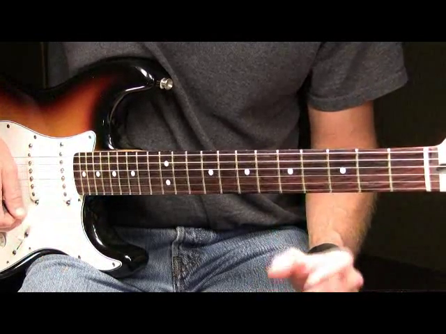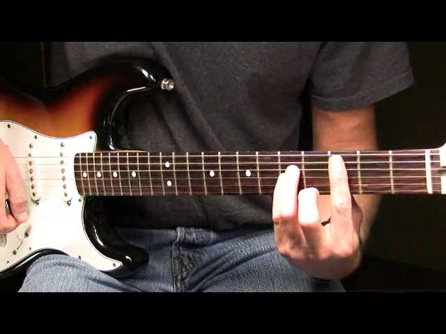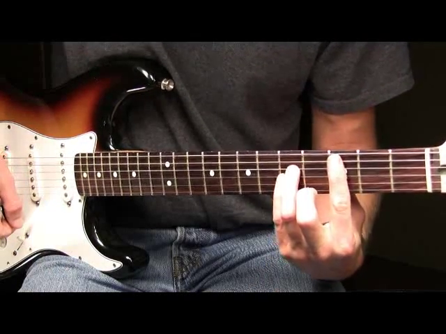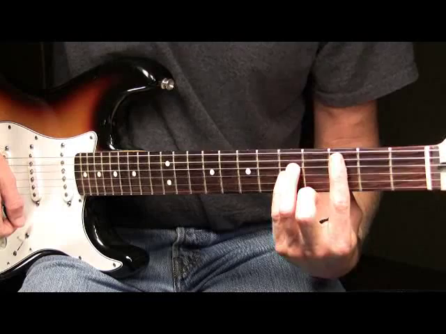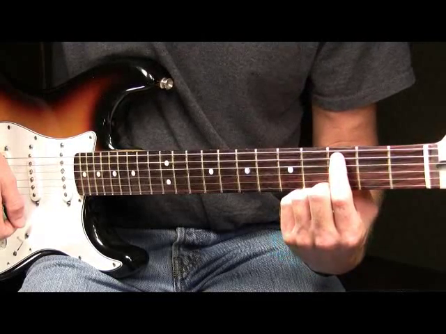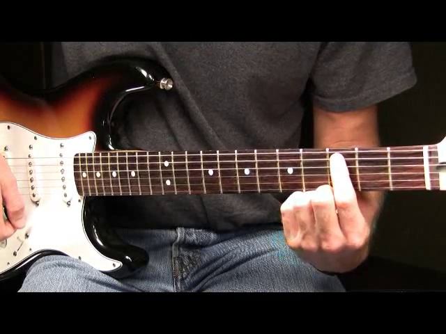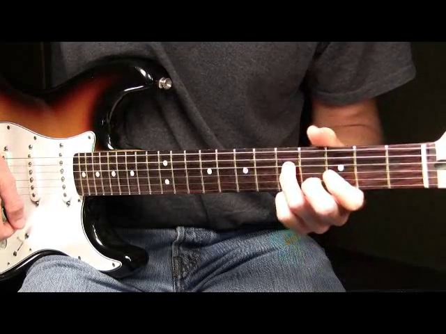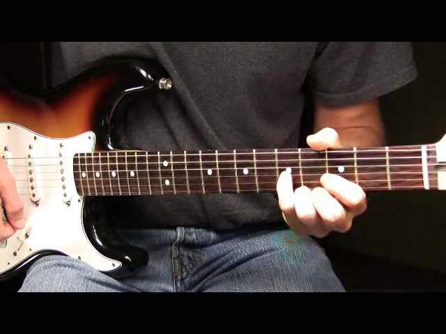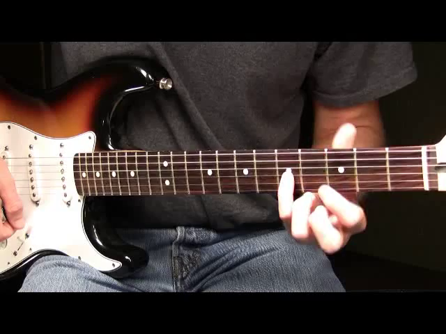And what we're going to do to begin in part 1 is form what is known as a C5 power chord. This power chord is formed by placing your pointer finger on the 3rd fret of your A string, place your ring finger on the 5th fret of your D, and then below it, place your pinky on the 5th fret of your G.